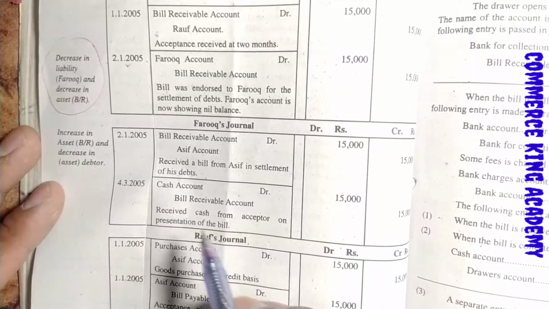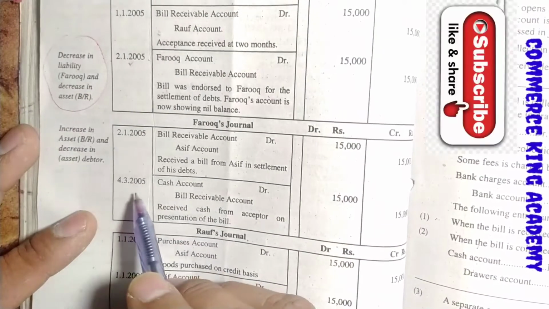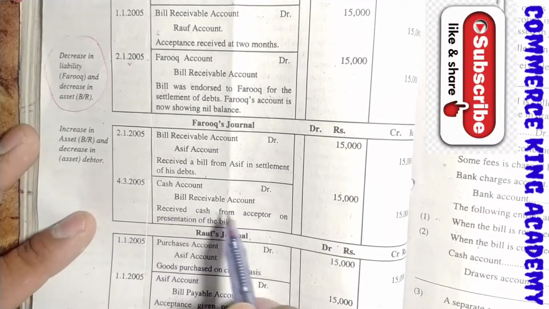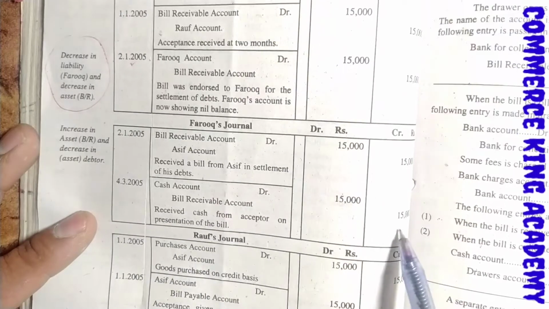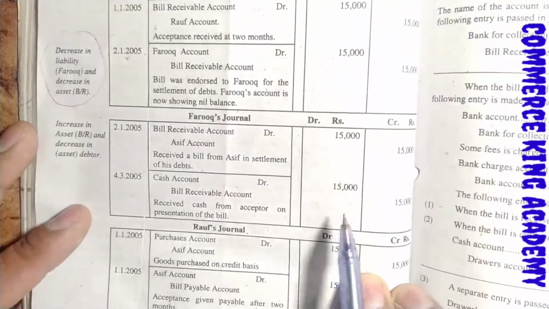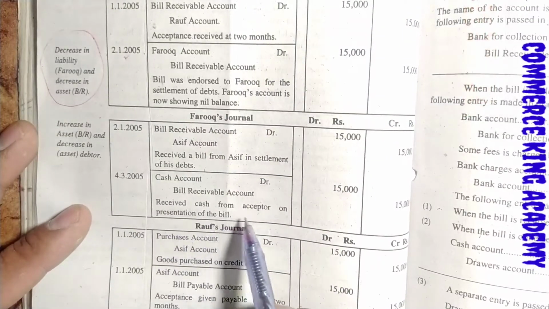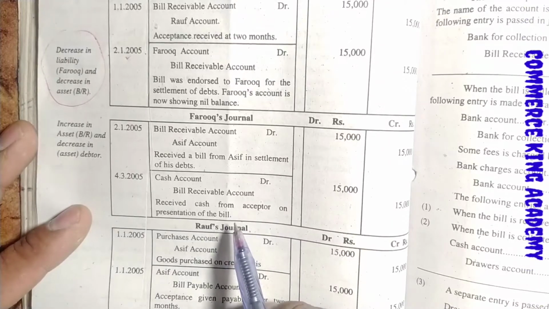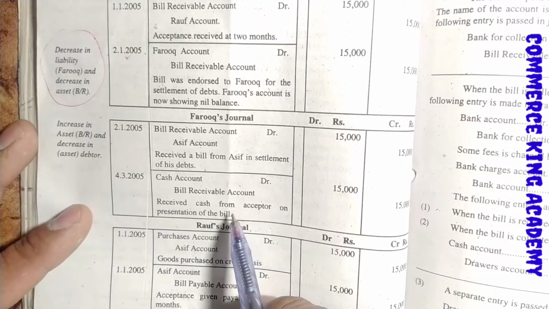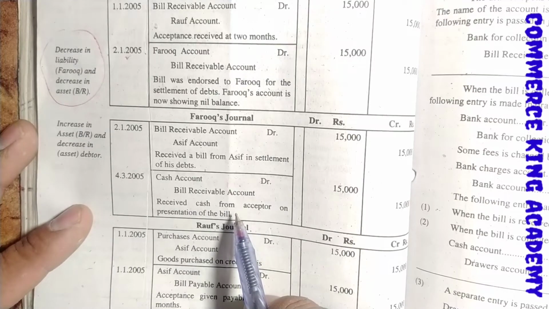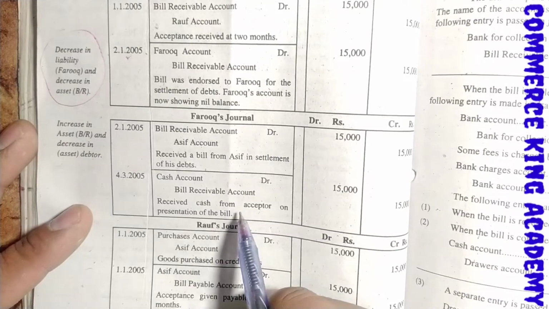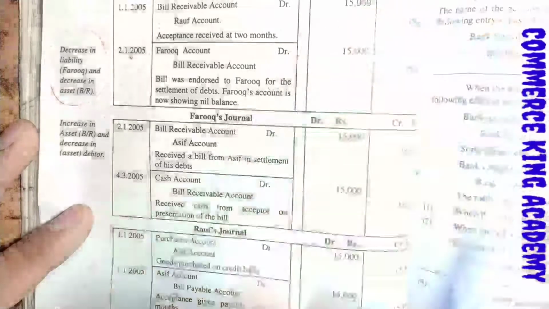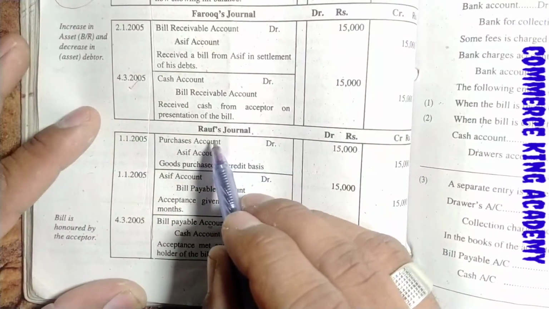That's it. So the next entry, on the date 4th March 2005, cash account will be debited 15,000 rupees and bills receivable account credited with the same amount, 15,000 rupees, with the description: received cash from acceptor on presentation of the bill of exchange. Alright. When Mr. Farooq presents the bill of exchange on the due or maturity date to Mr. Rauf, who is the acceptor, the payer of the bill of exchange, he receives cash of 15,000 rupees. So this is our last party of the bill of exchange.